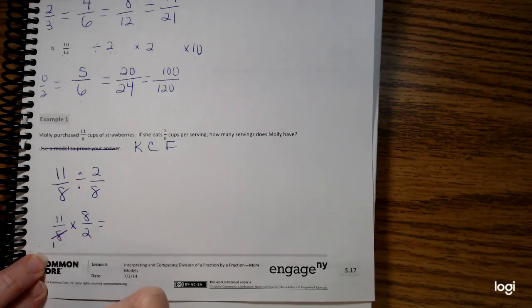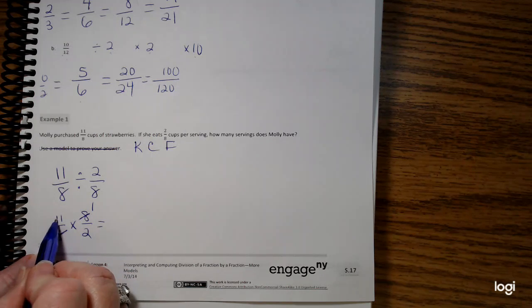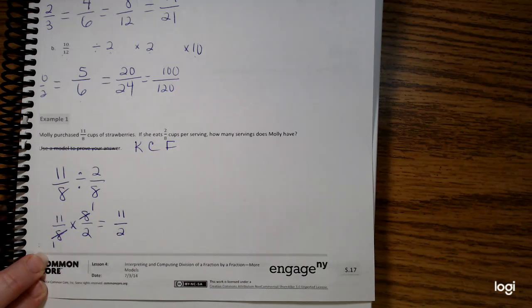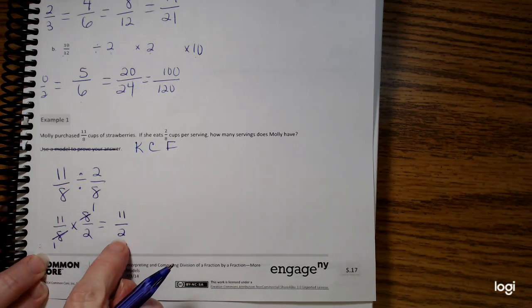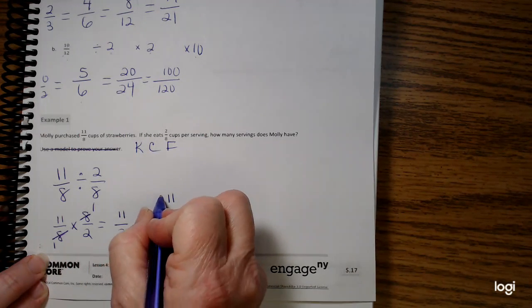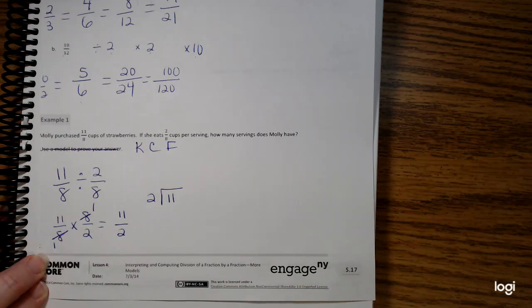8 goes into 8 once, and 8 goes into 8 once. So now I have a little bit smaller problem. 11 times 1 is 11, and 1 times 2 is 2. I heard somebody say this is top heavy. You are correct. This is top heavy. That means we need to take 11 and divide it by 2.